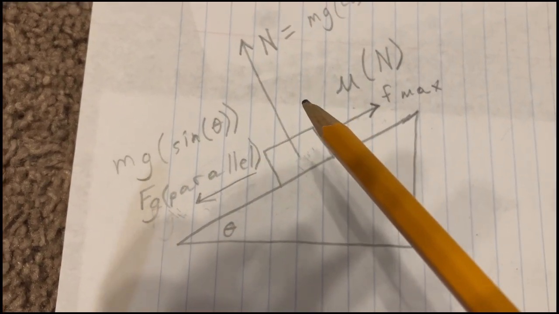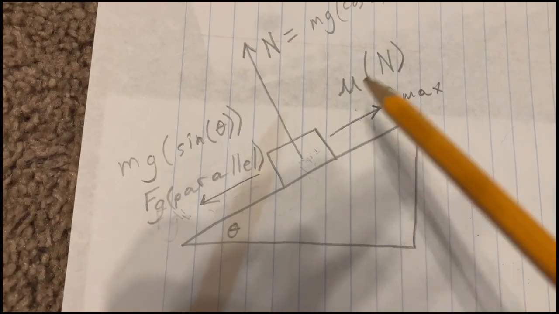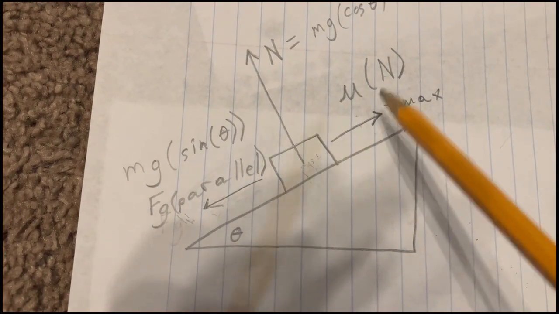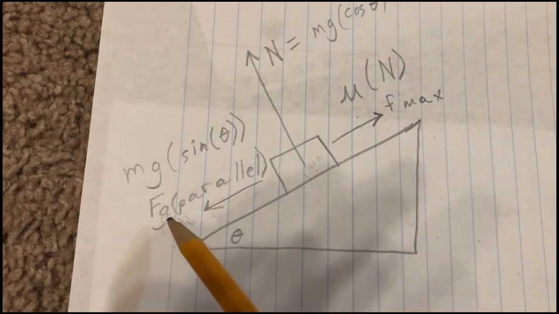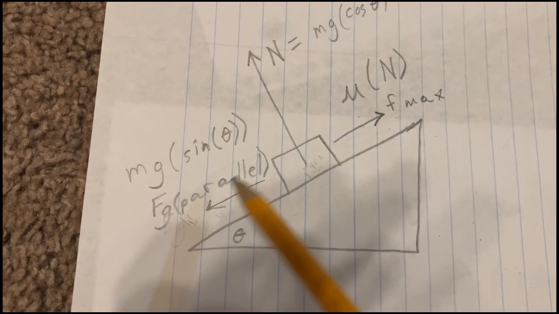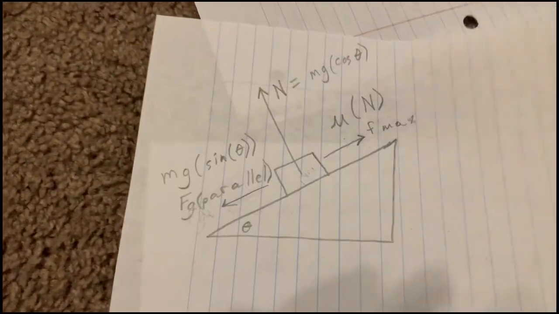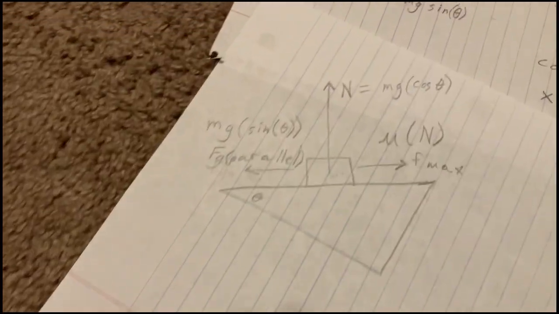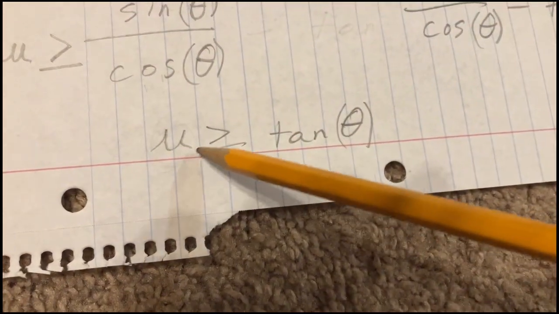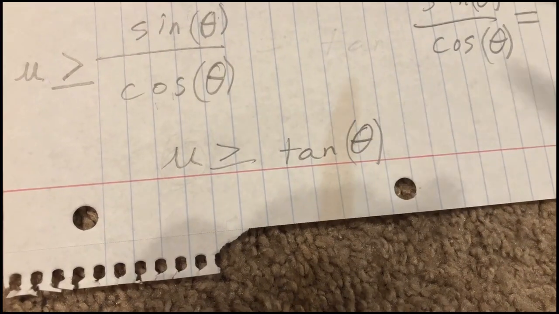So yes, in order for the box to not slide back down, the force of friction must be greater than or equal to the component of the gravitational force that is parallel to the incline. And in order for that frictional force to be greater than or equal to the gravitational force, mu, or the coefficient of friction, must be greater than or equal to the tangent of theta.